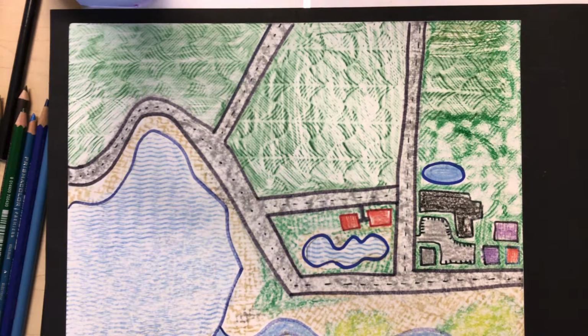Good morning, artists. Today I'm just going to do a quick video as a follow-up to our Maplike Views project. And today we are going to be adding color.